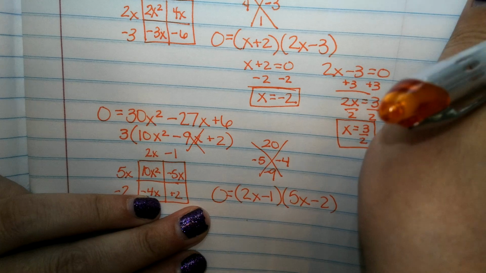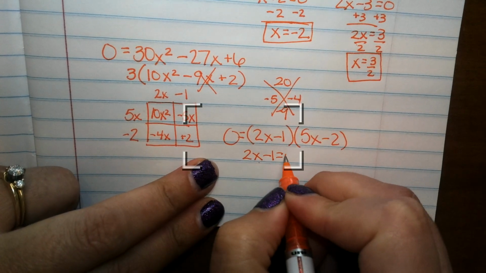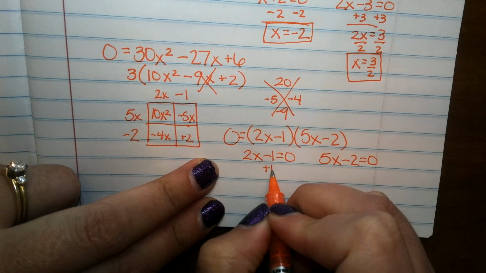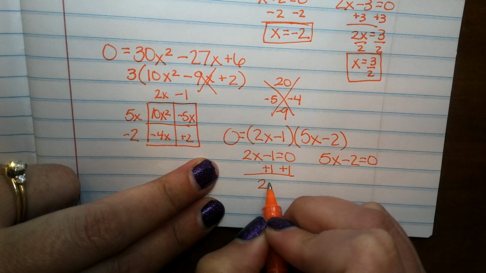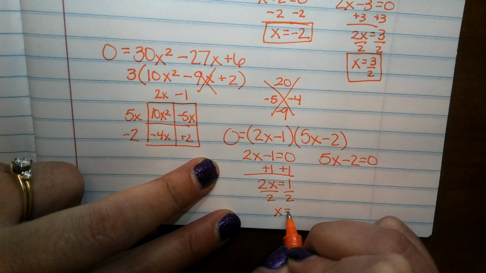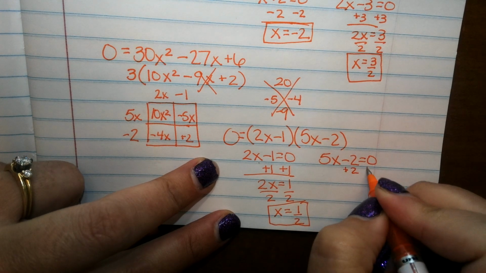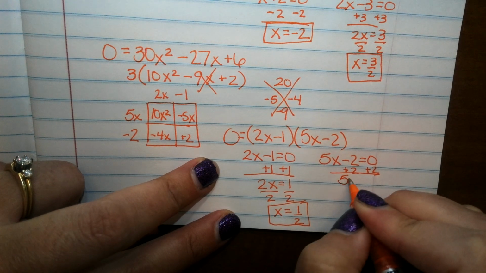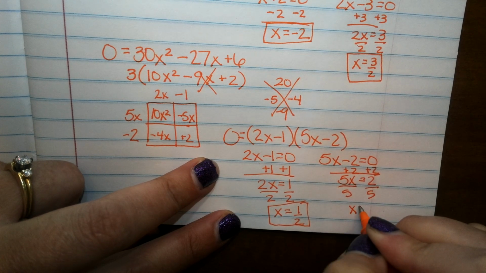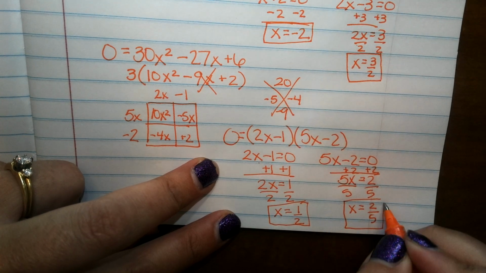Once again, since we're solving for x, I'm going to set both of these equal to 0. 2x minus 1 and 5x minus 2. So I'm going to add 1. 2x equals 1. Divide by 2. X equals 1/2. Add 2. So 5x equals 2. Divide by 5. X equals 2 over 5. So these intercepts are actually quite close to each other.